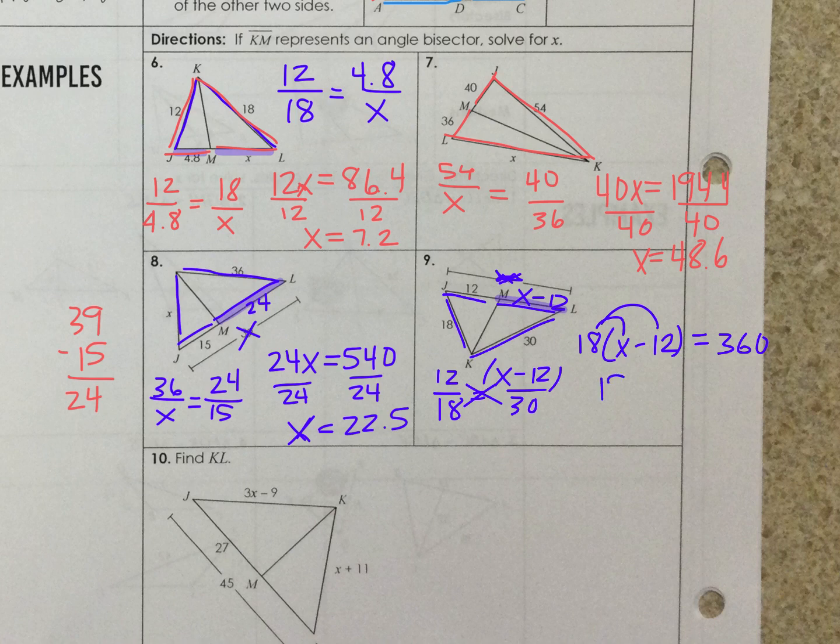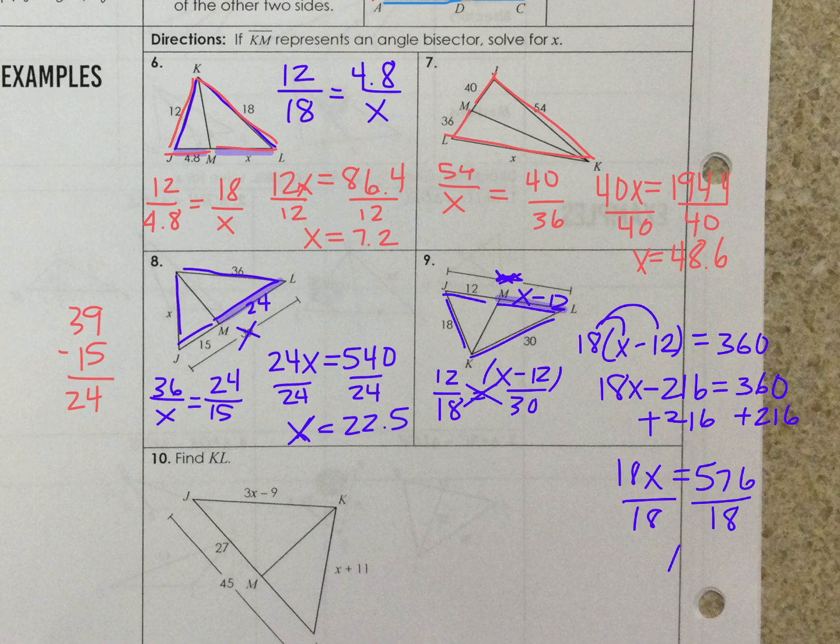Distribute the 18. 18x minus 216 equals 360. Add 216. 18x equals 576. Divide by 18, x equals 32.